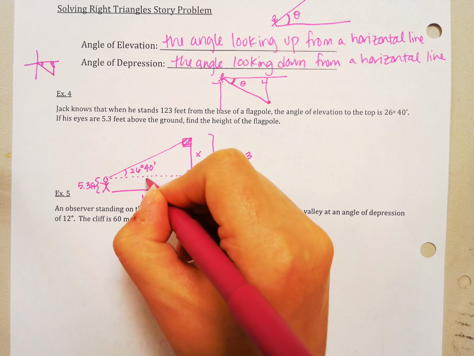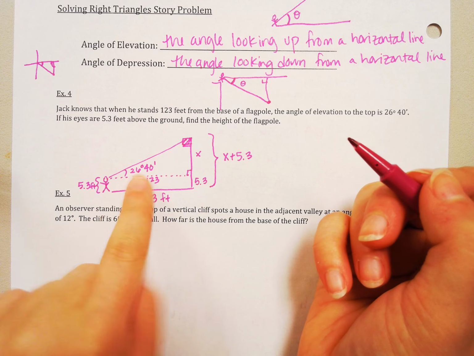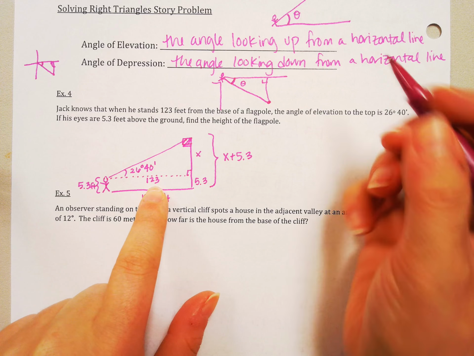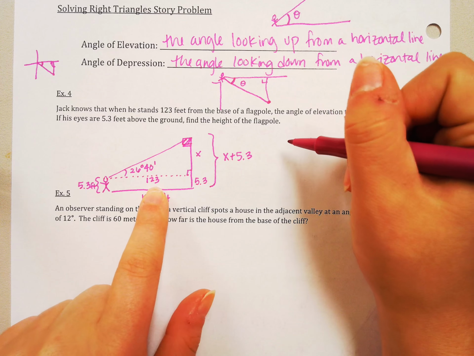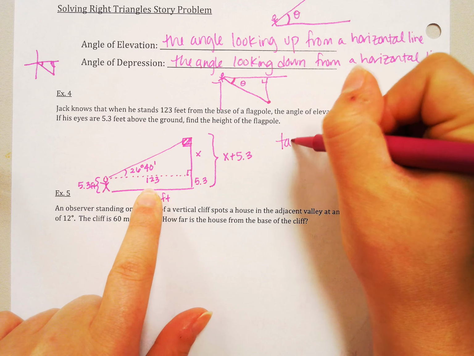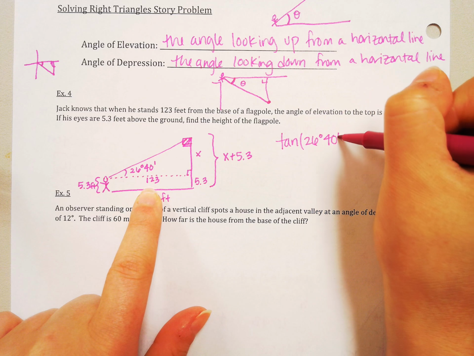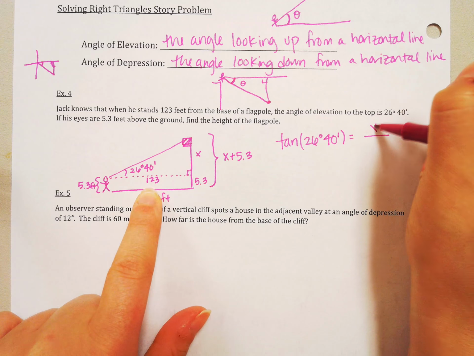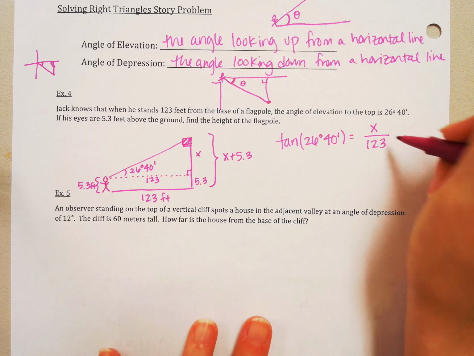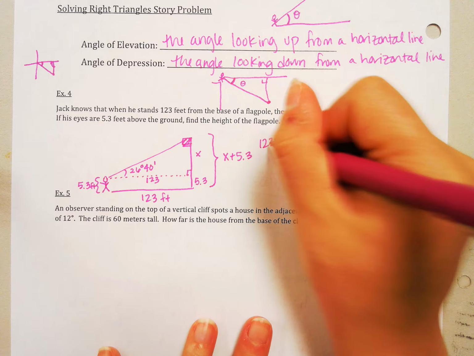Okay, but our triangle stays the same, where we're looking at this right triangle. This is our angle. This is the adjacent side that we have. So I can set up a trig function for that. This is my opposite, this is my adjacent, which means I'm going to look for tangent. So tangent of 26 degrees and 40 minutes equals my opposite side over my adjacent side. And just like before, we can solve for x by multiplying by 123 on both sides.